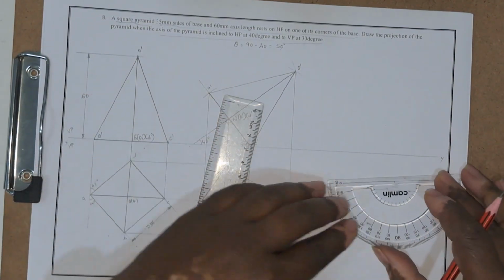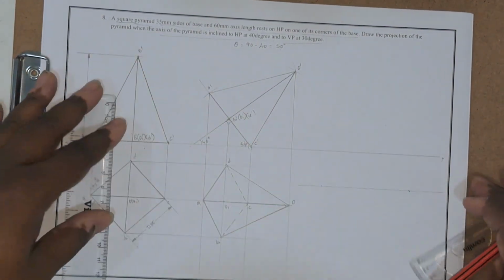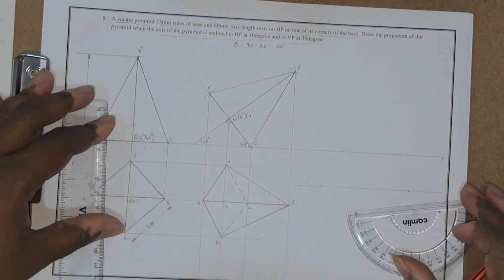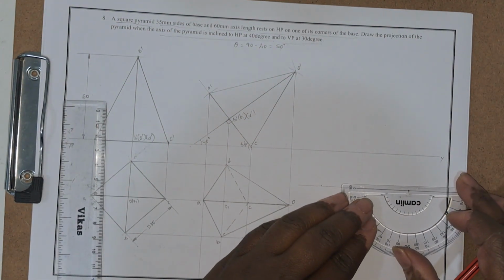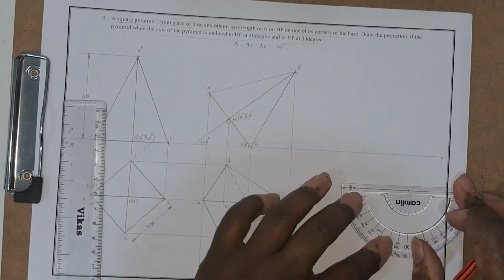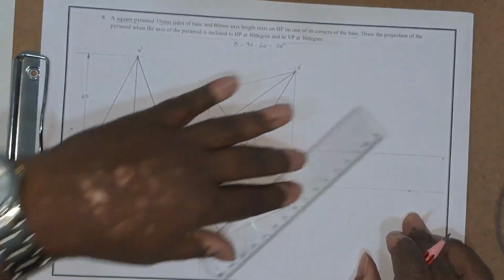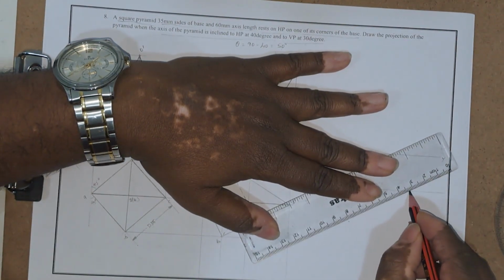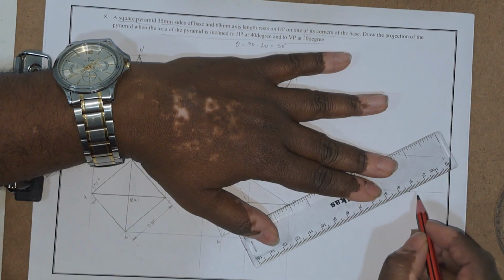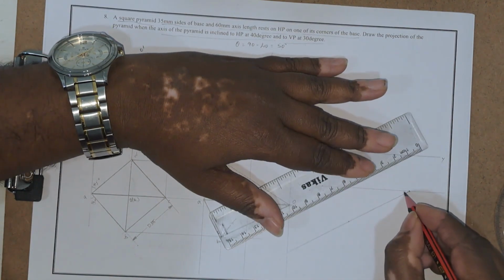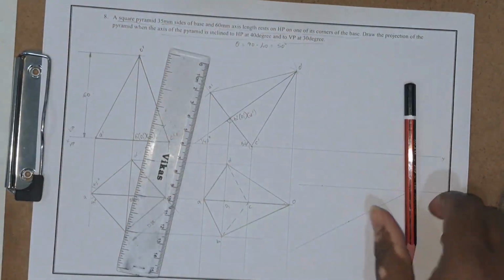From this point, I shall measure 30 degrees. So at this time, I will take it the other side. So here, I'll draw a 30 degree line. So this angle happens to be 30 degrees.